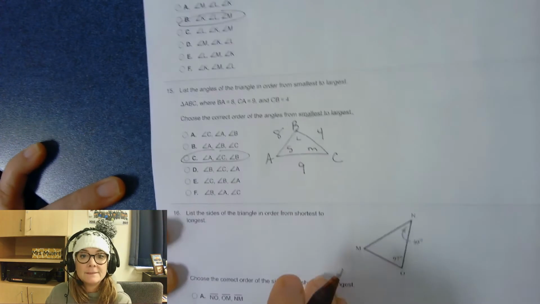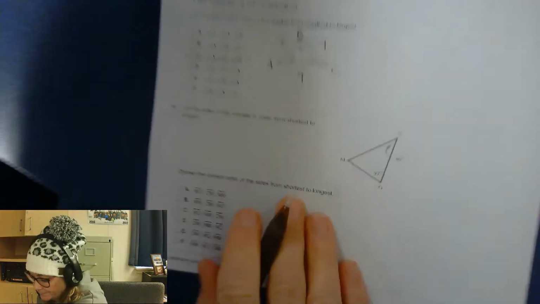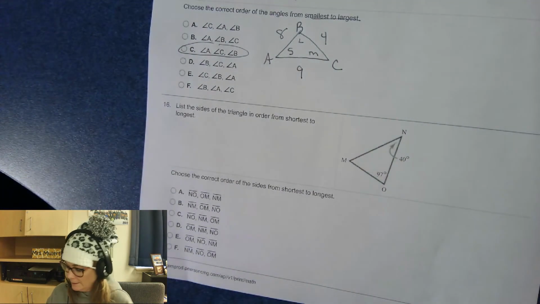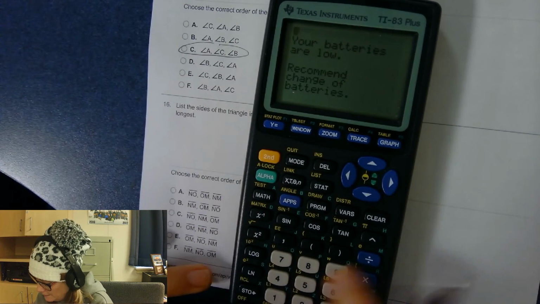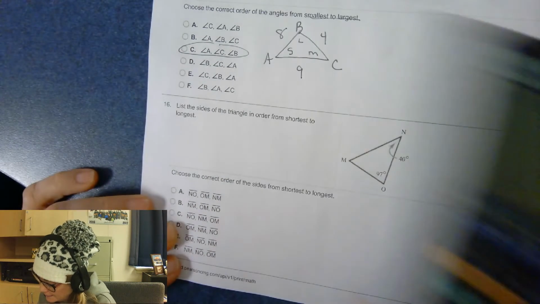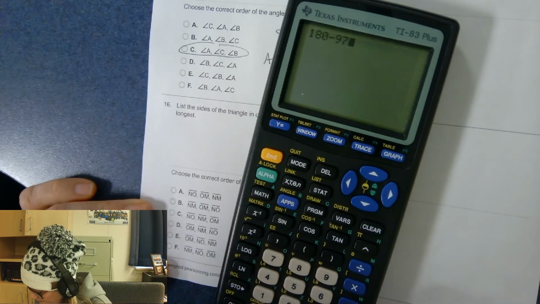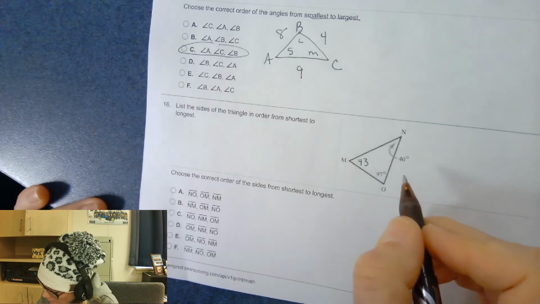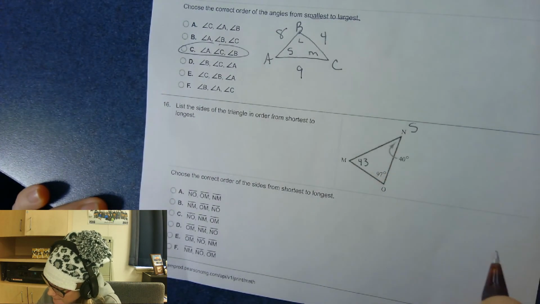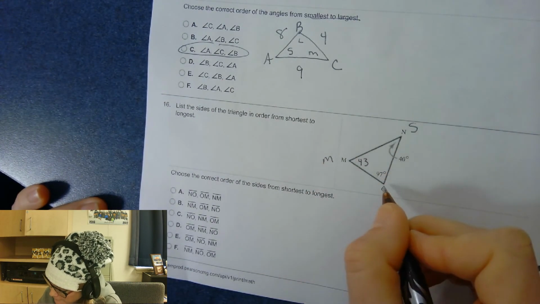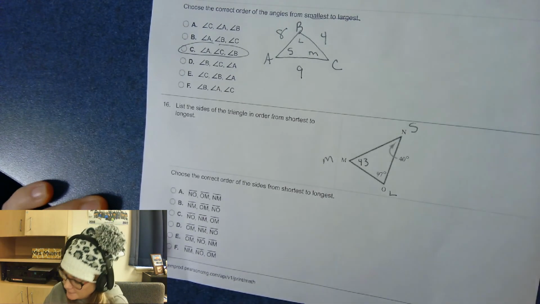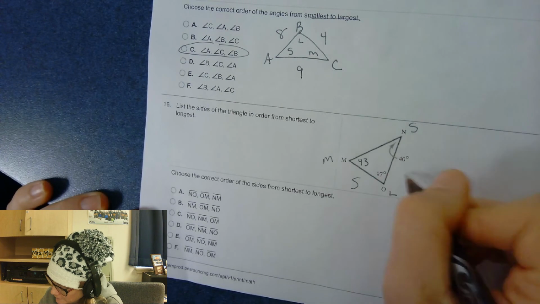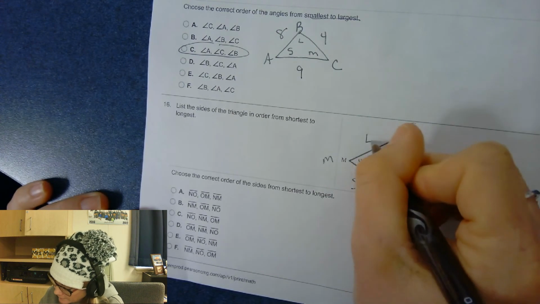Okay. 16 lists the sides. List the sides in order from the shortest to the longest. Calculator, and just see 180 minus 97 minus 40 is 43. Okay, so smallest, middle, largest. In terms of the sides, that means that this will be the smallest side, this will be the middle side, and this will be the largest side.